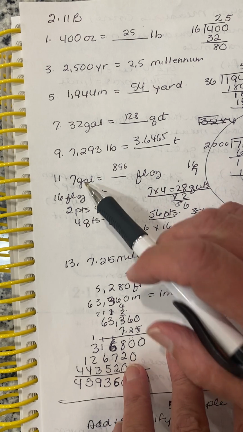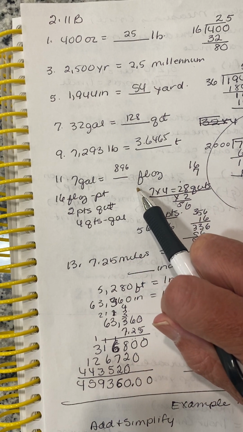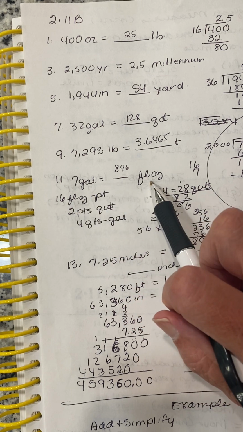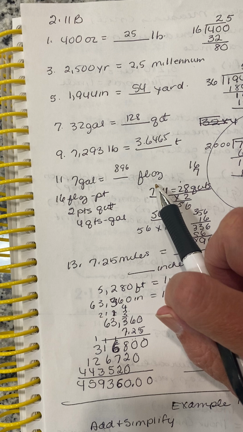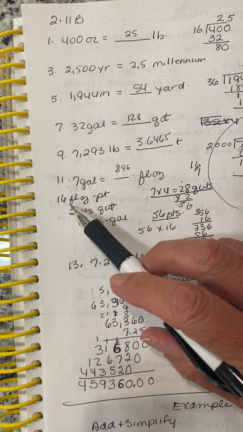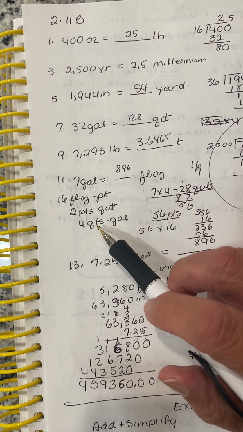Number 11, 7 gallons equals how many fluid ounces? Do you remember? Okay, so look here. This is going to take us a process because we have gallons to ounces instead of cups. So we have 16 fluid ounces in 1 pint, right? And 1 cup would be 8 fluid ounces.